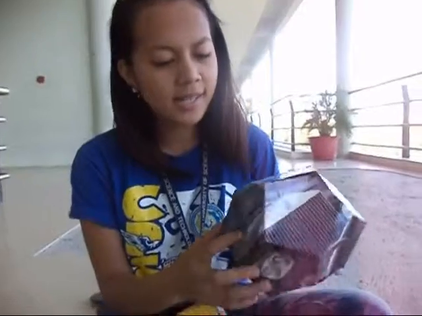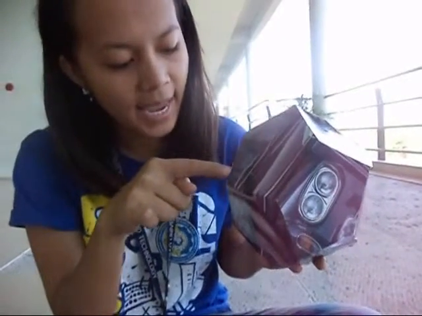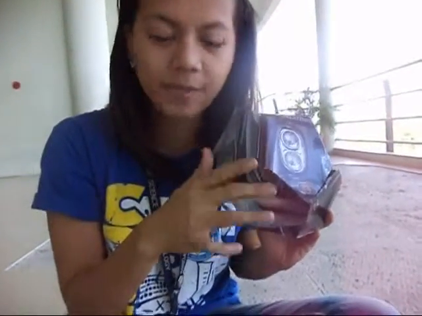Dodecahedron. A dodecahedron is one of the 5 regular polyhedrons whose faces are regular pentagons. So here is an example of a dodecahedron. A dodecahedron has 20 vertices, 30 edges, and 12 faces.